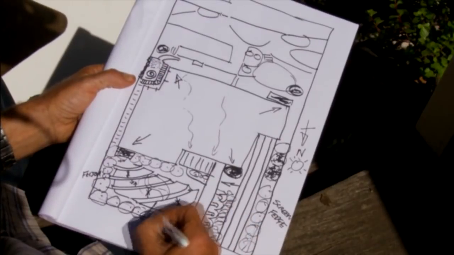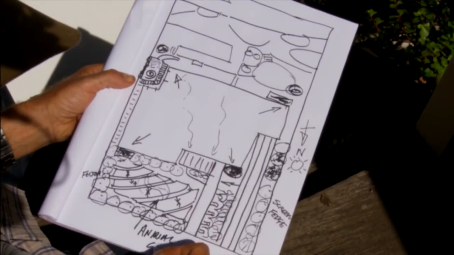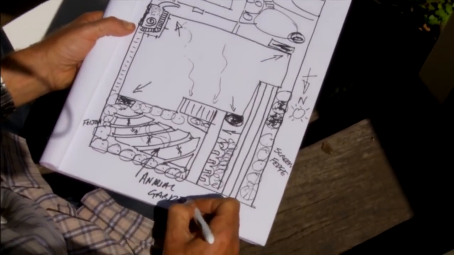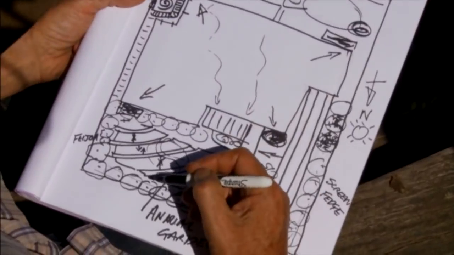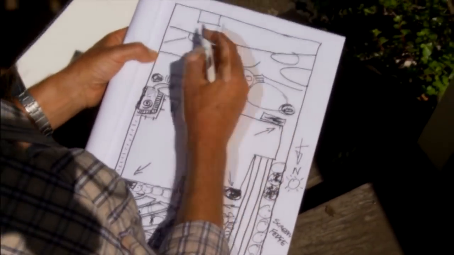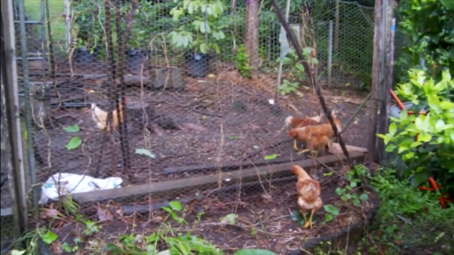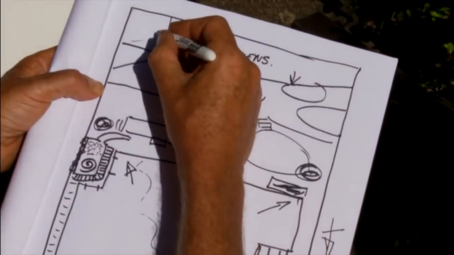So annual garden here. With fast production crops. Very visual. You're coming into the house, you can see it easily. The house looks down on it, it's got good sun, it's good open space. Up the back here, we've got chickens, and they're very well positioned because nutrients flow in this way.